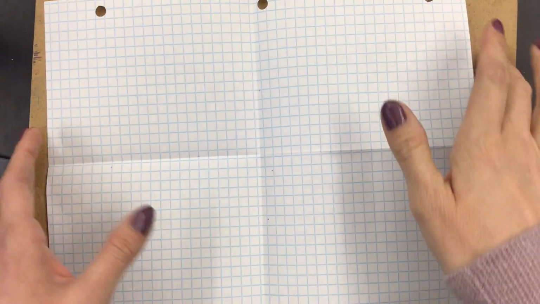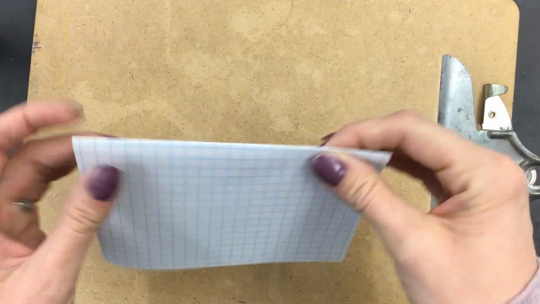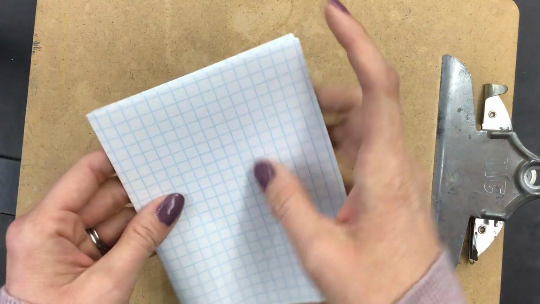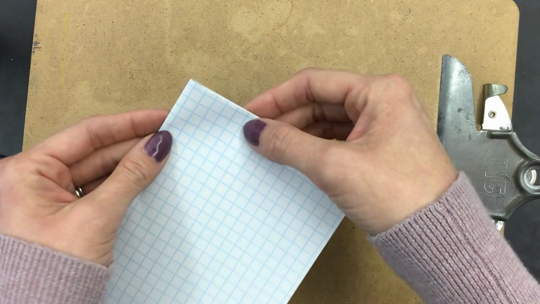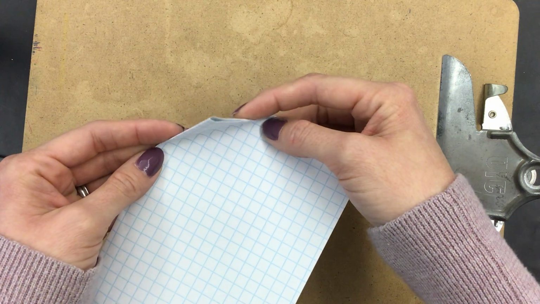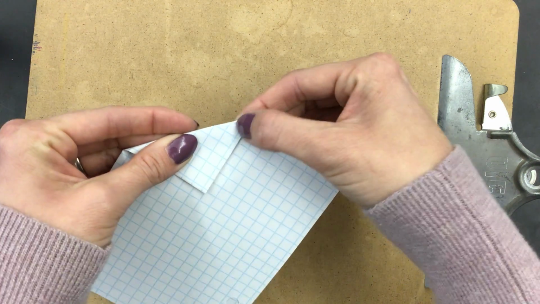Okay, so what you're going to do, if you haven't already, is fold your paper into fourths. And then what would be considered the center of the paper right here, you're going to fold down like a little potato chip size, like a tortilla chip corner.